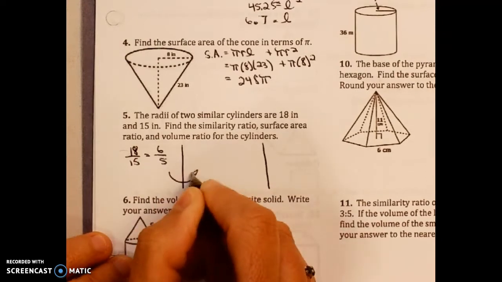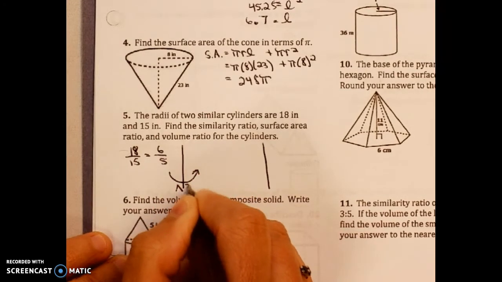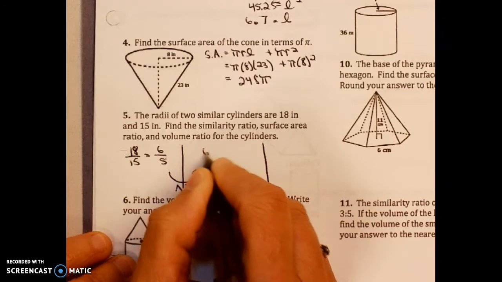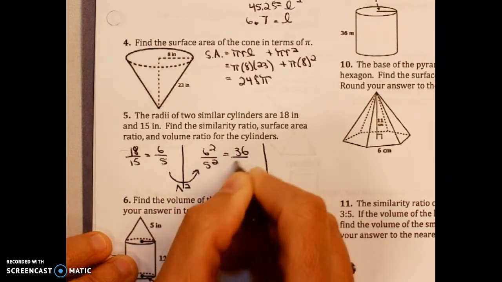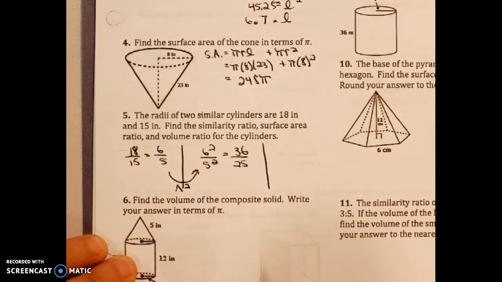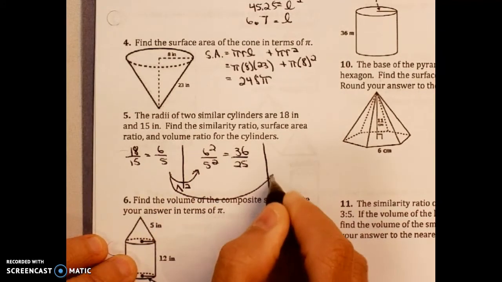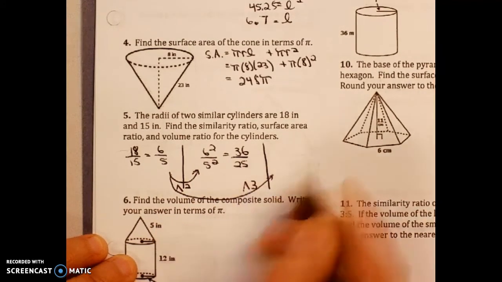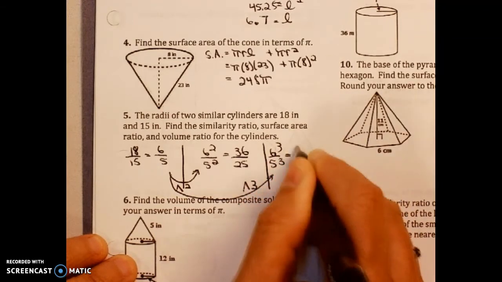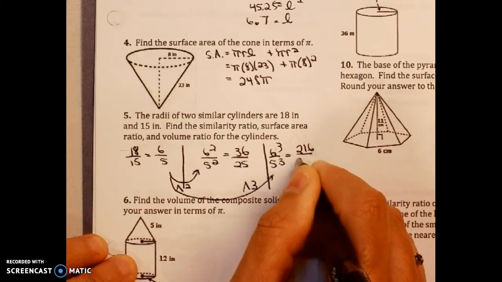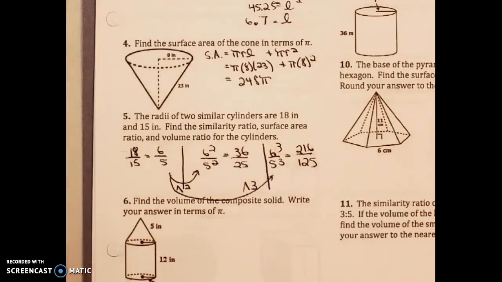To get from here to here, if you remember, that's an exponent of 2. So 6 squared and 5 squared, 36/25. To get from here to here, I would have an exponent of 3. So we're taking 6 cubed over 5 cubed, 216/125.